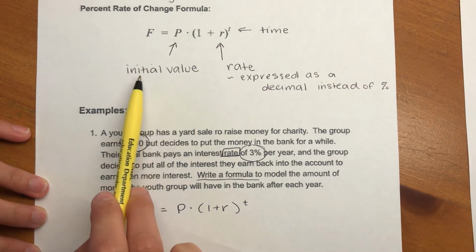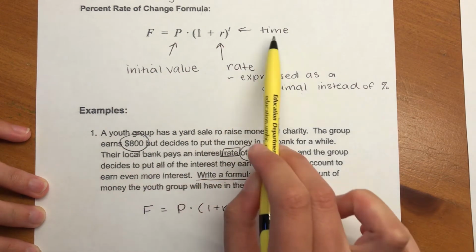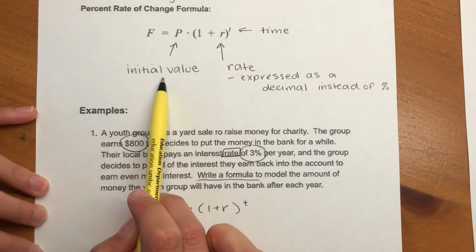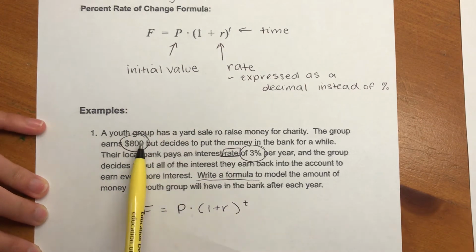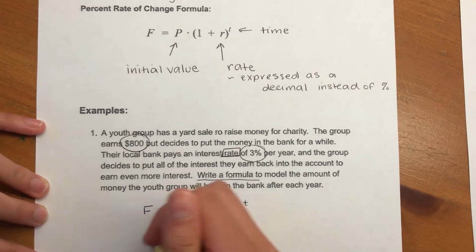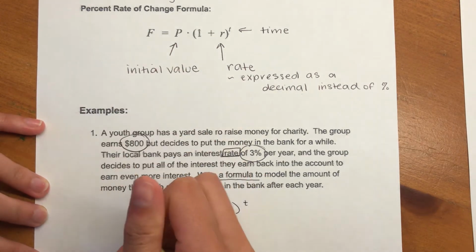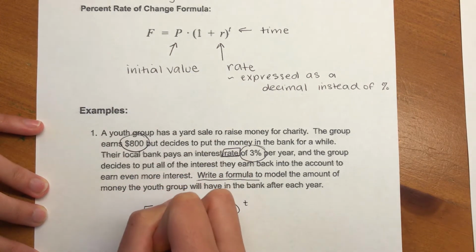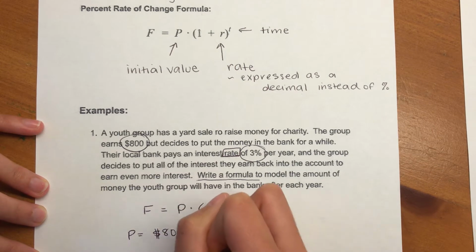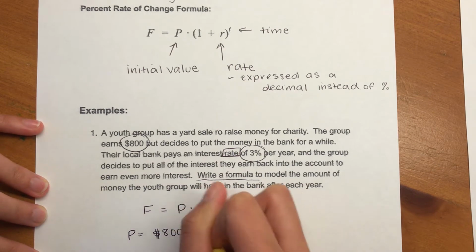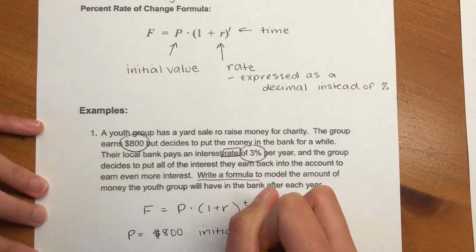$800, I'm going to think, okay, is that the initial value, the rate, or the time? Initial value, right? We start with $800. So my initial value is going to be 800. So P here equals $800 initial amount or starting amount.